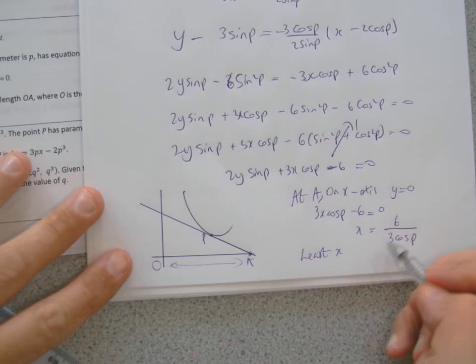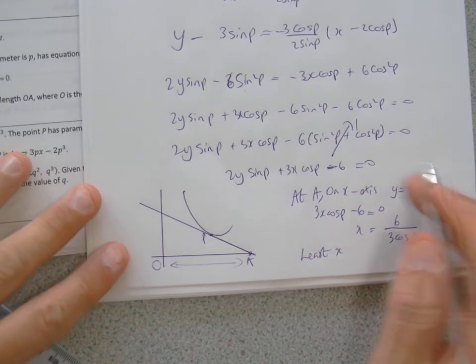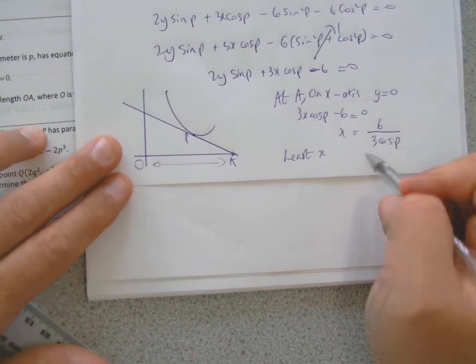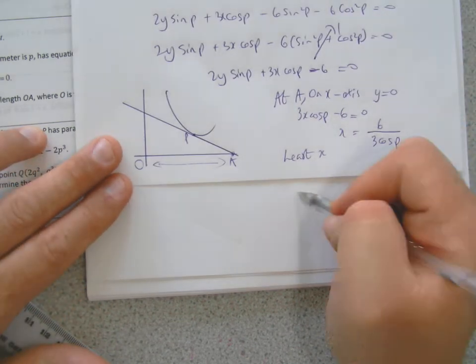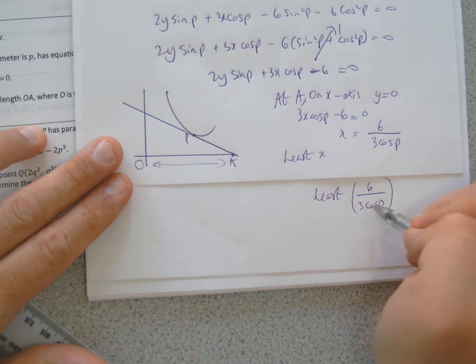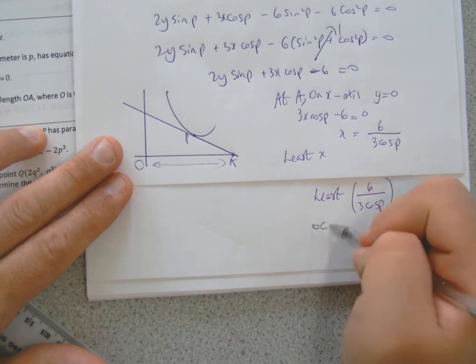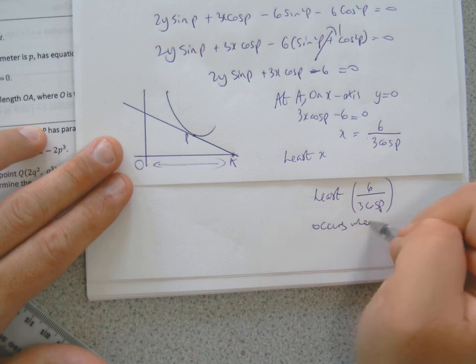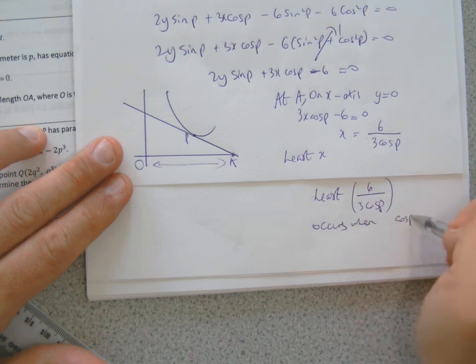Well, least x is when this is at its least. Of course, when you've got a fraction, you want the least of it when the bottom is at its max. So it occurs when cos p is max.